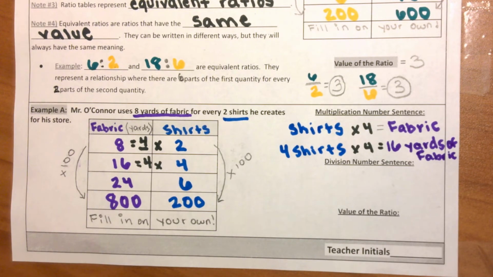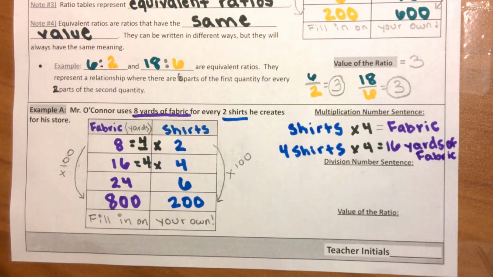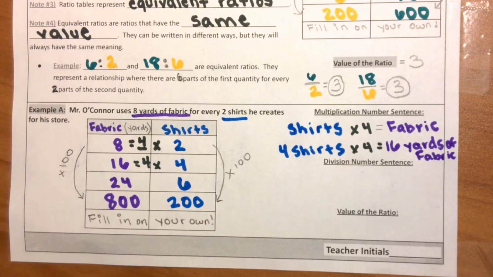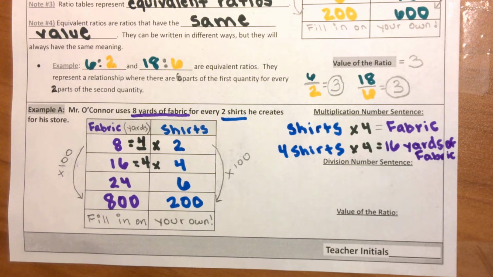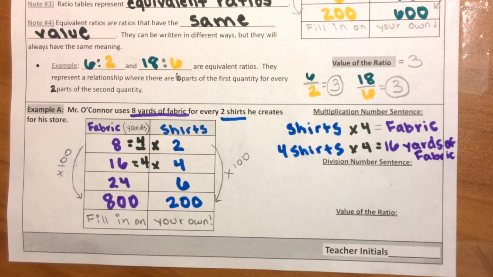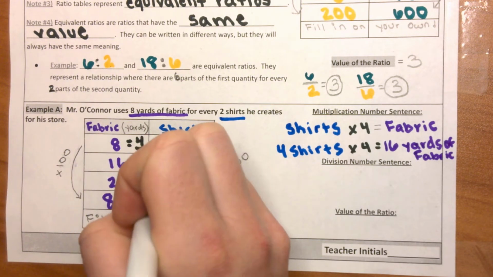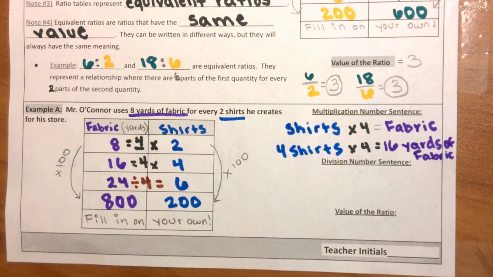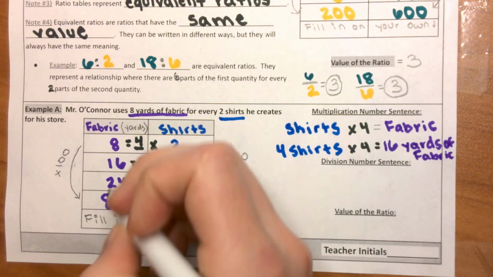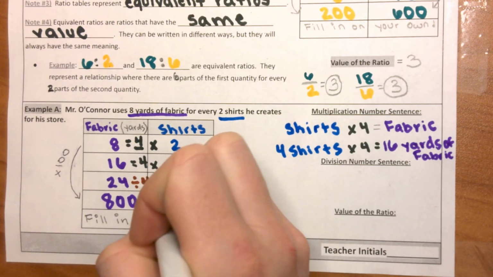Okay, now let's take a look at our division number sentence. Well, if I'm multiplying my shirts times 4, I can do the inverse of multiplication, which is division, except I'm going to do it the other direction. So 24 divided by 4 equals 6. 800 divided by 4 equals 200.